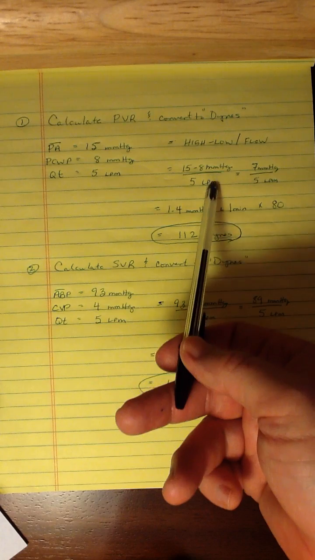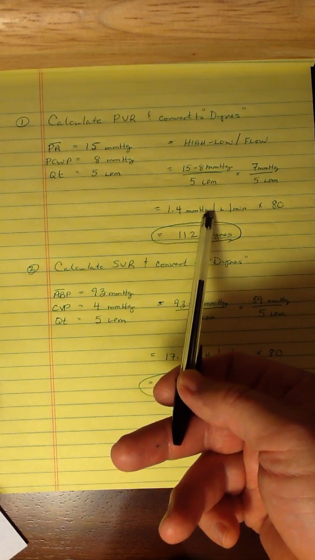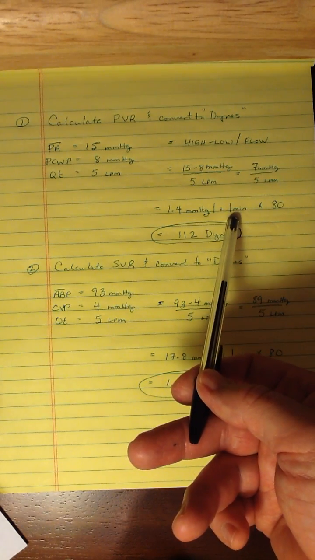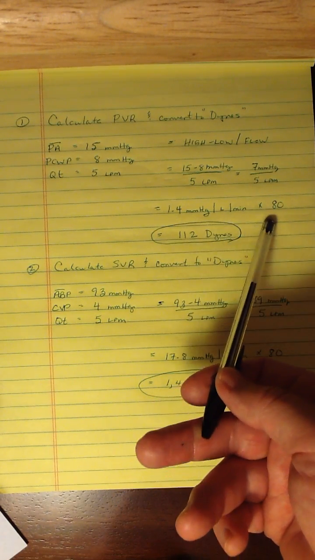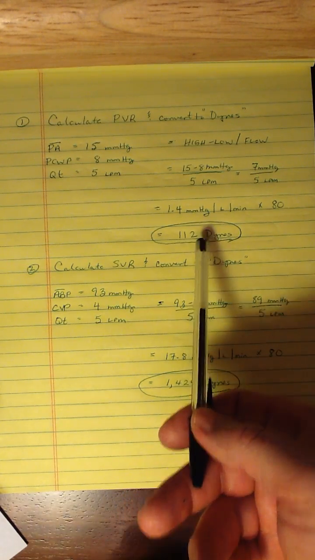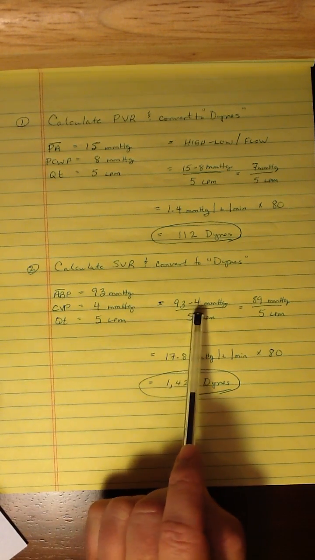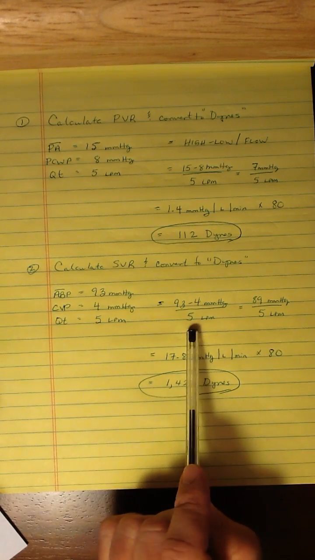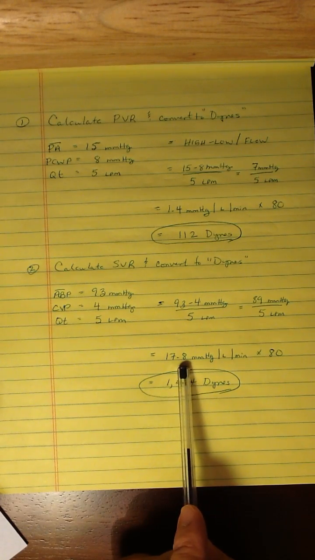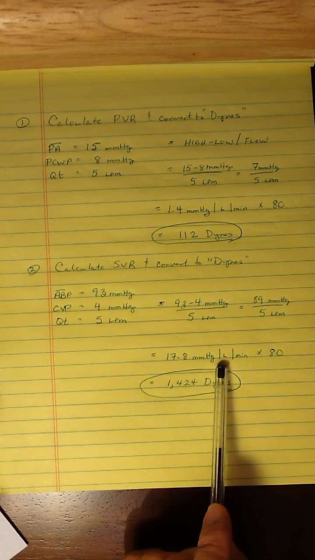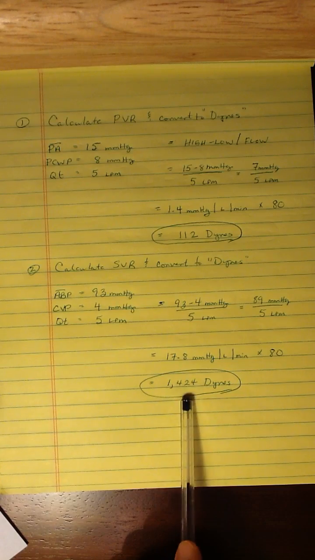I simply dropped our unit of measures down here, millimeters of mercury over liters per minute. So there's millimeters of mercury over liter over minute. And then to convert to dynes, you multiply by 80. So 1.4 times 80 gave us 112 dynes. For systemic vascular resistance calculation, high minus the low, so there's 93 minus 4 over flow, 5 liters a minute, equals 89 over 5, 17.8. Dropped your unit of measure, millimeters of mercury per liter per minute. Multiply by 80, giving us 1,424 dynes.